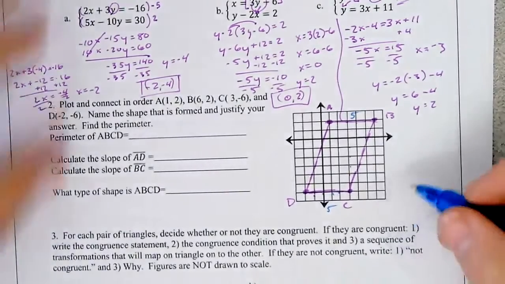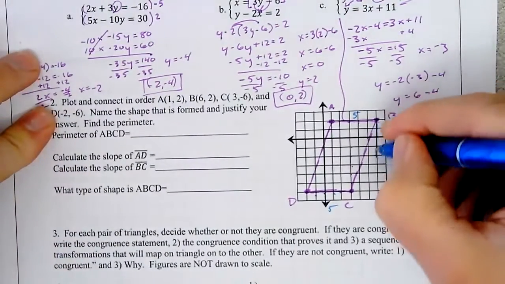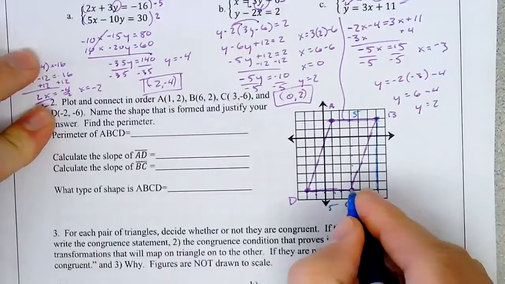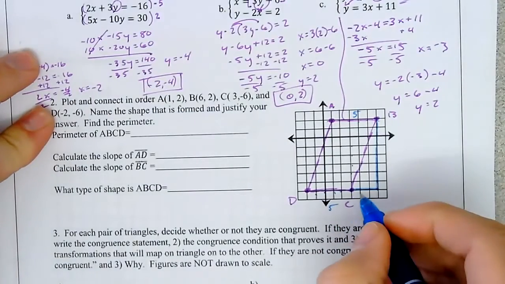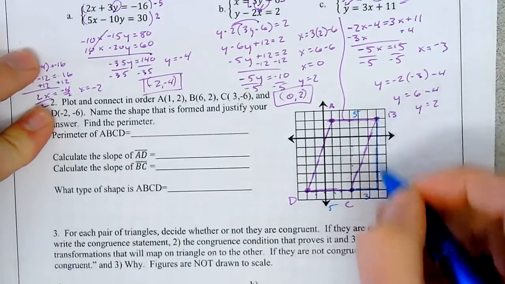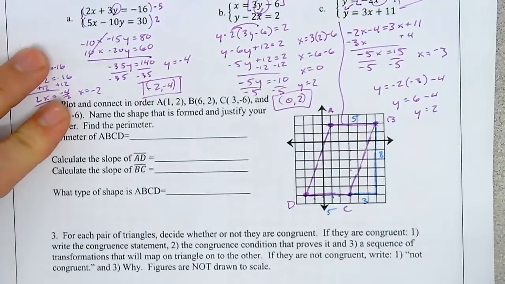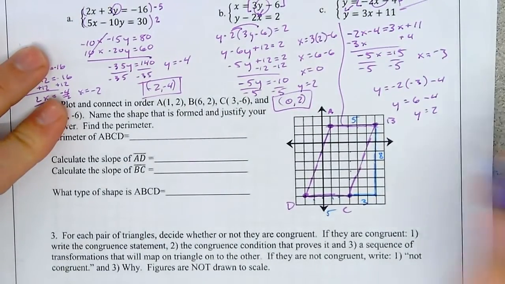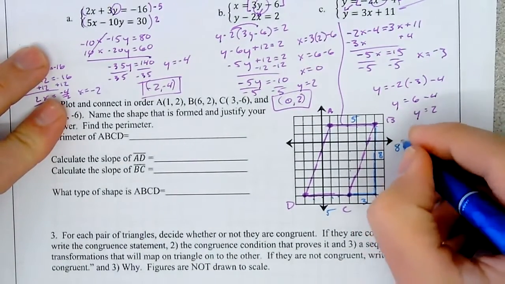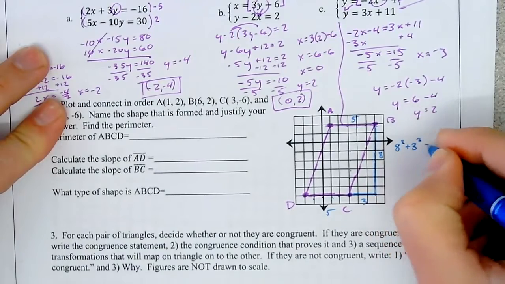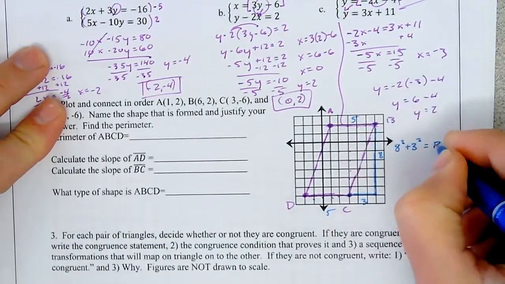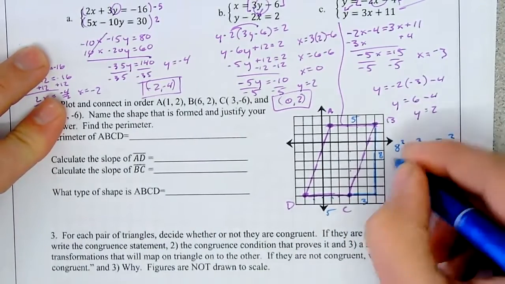If we want to find the length of a diagonal line, we have to turn it into a right triangle, like so. This length, 1, 2, 3, up and down has a length of 8. Remember, the Pythagorean theorem states that 8 squared plus 3 squared equals side length BC squared.